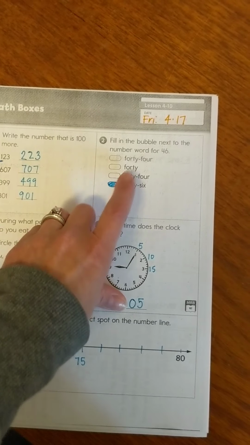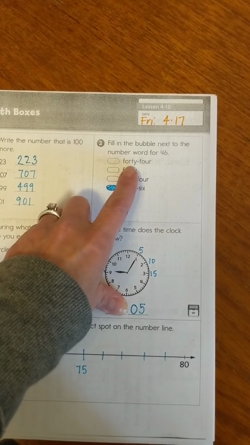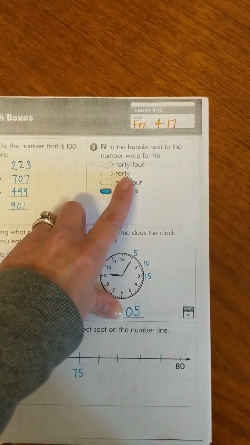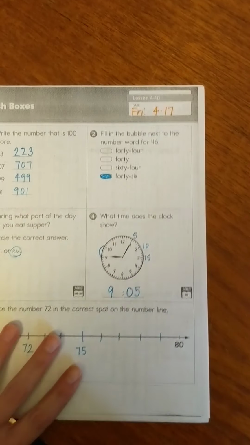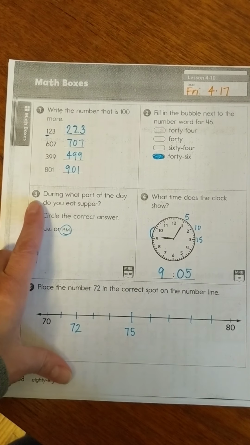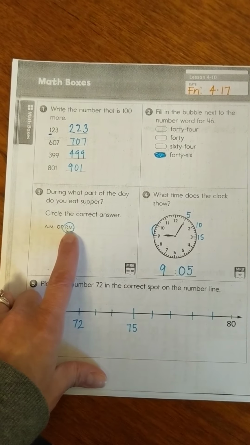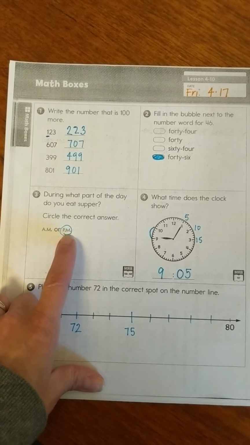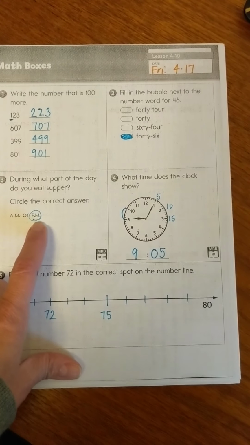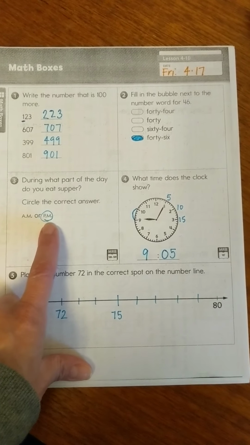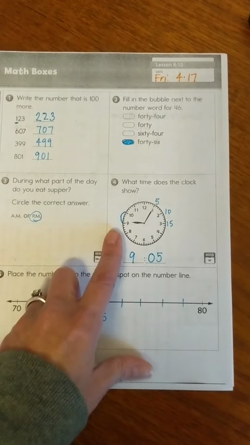Over here, we had to write the number word for 46. Well, here I have 44, 40, 64, and 46. So you should fill in that last one. Okay, what part of the day do you eat supper? Usually in PM, that's what our next meal after lunchtime is. So PM is our time from about noon until midnight the following night. We did the time on this clock together.